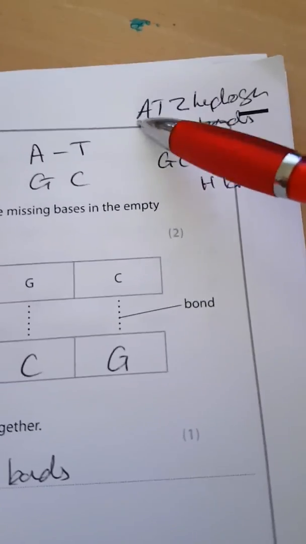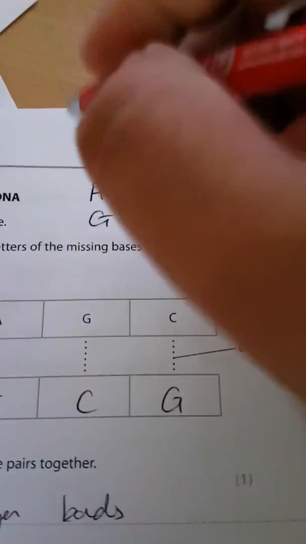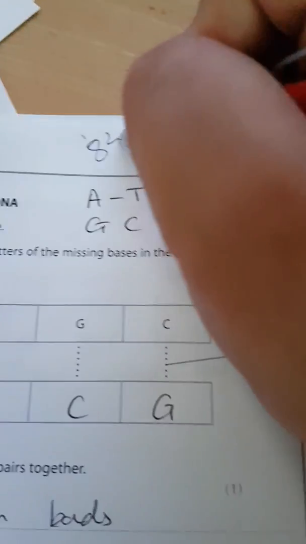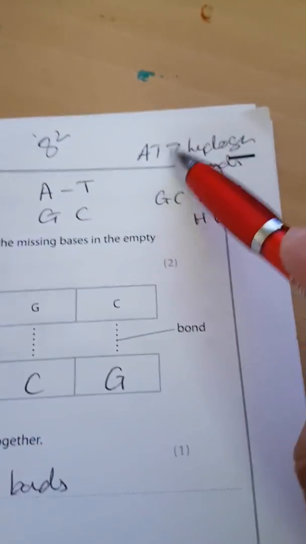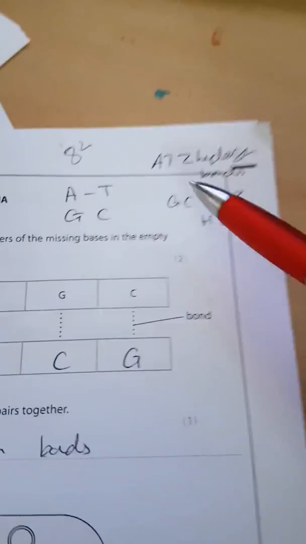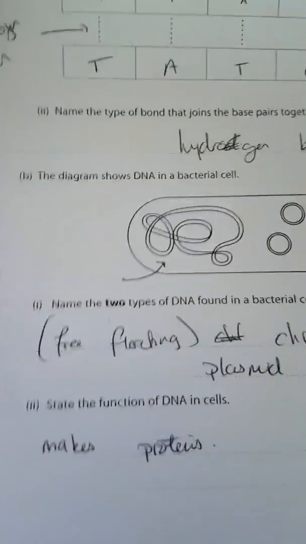The way I remember it is 82. Do you get that? So it's like 82. 80 has 2 hydrogen bonds. Therefore, GC is the one that has 3 hydrogen bonds. That's how I remember it.